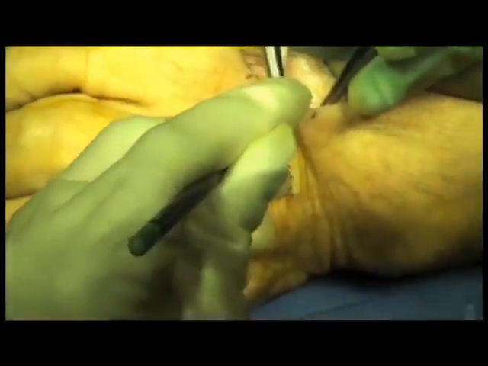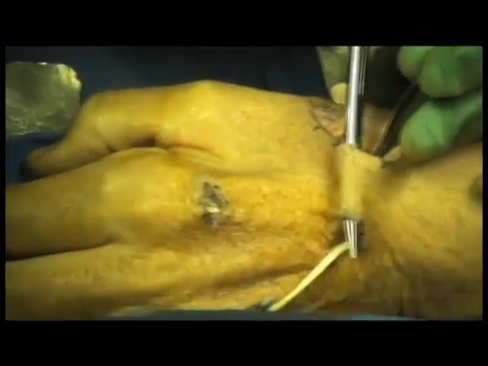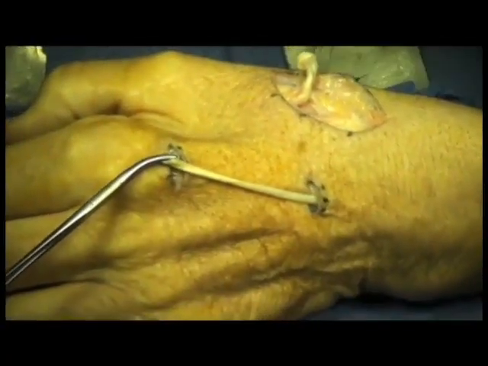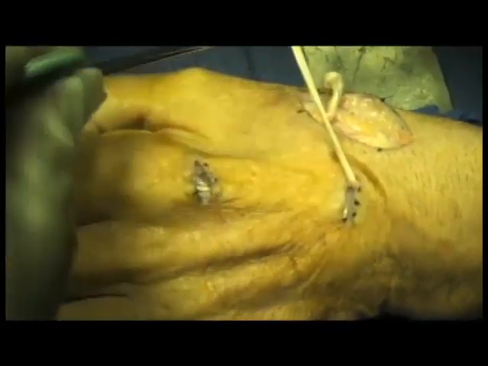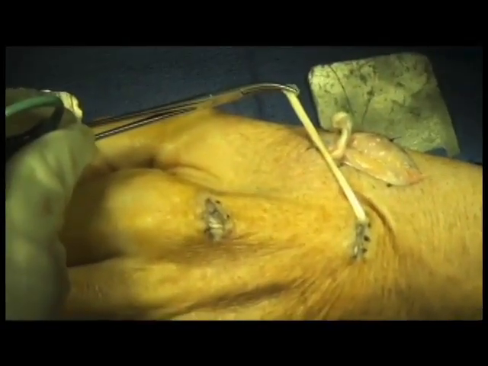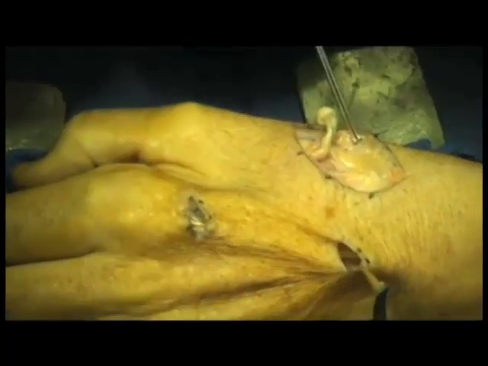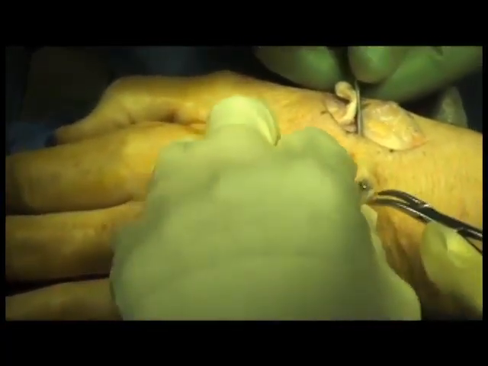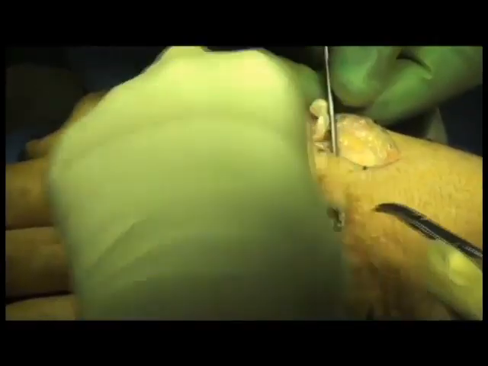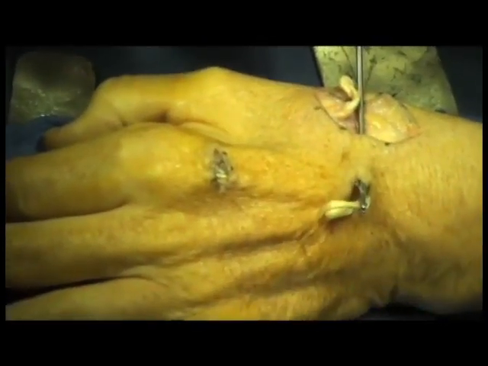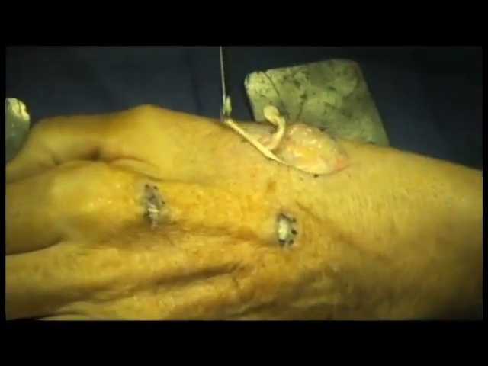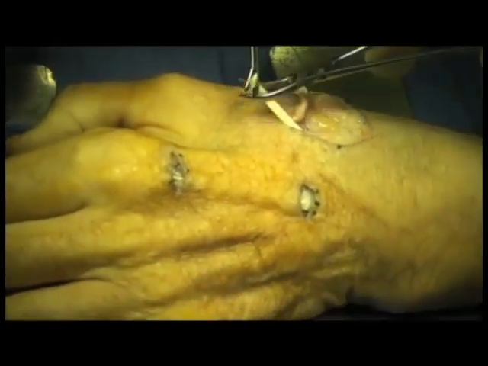A subcutaneous tunnel is dissected from the incision over the base of the thumb metacarpal to the transverse incision at the base of the index finger metacarpal, so that the EIP tendon can be transferred subcutaneously into the incision at the base of the thumb metacarpal. In this situation, the EIP tendon remains in the 4th dorsal extensor tendon compartment.